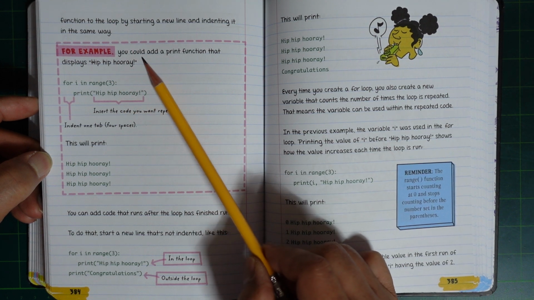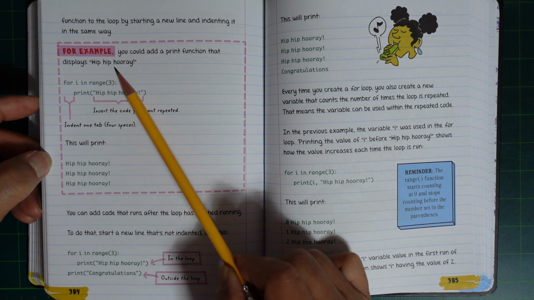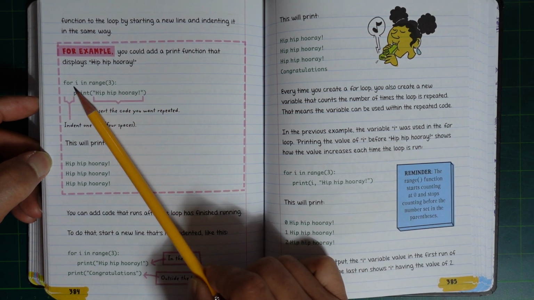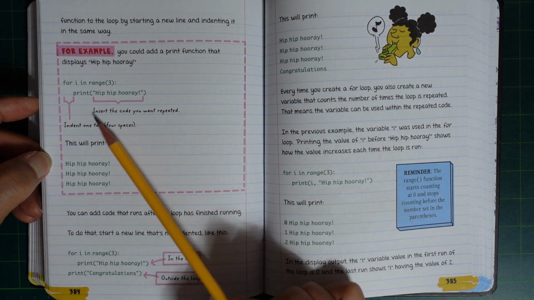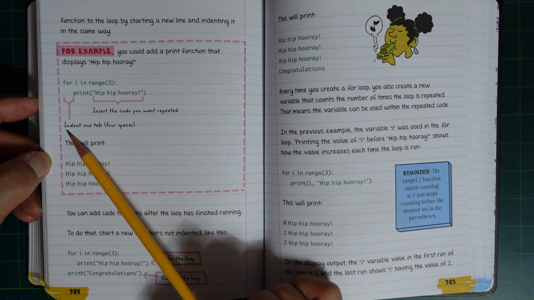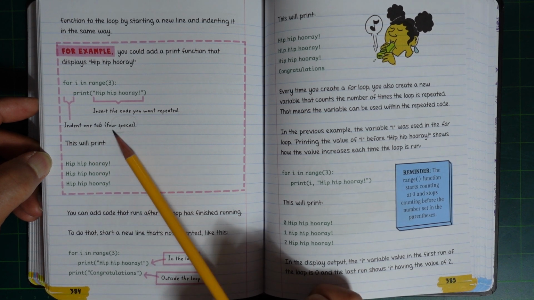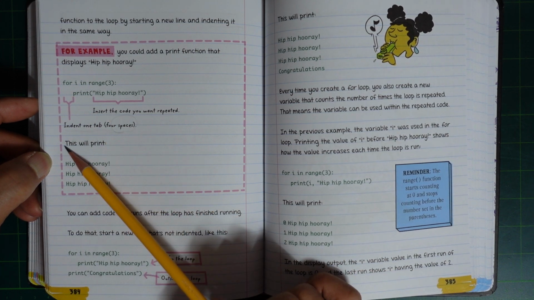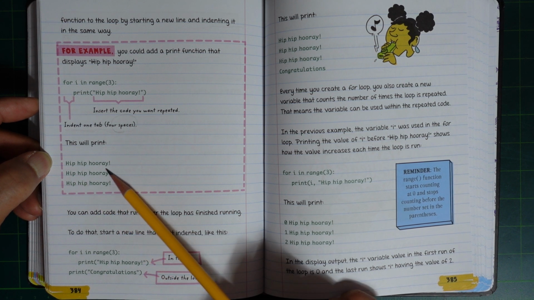For example, you could add a print function that displays hip hip hooray. For i in range(3), print hip hip hooray. Insert the code you want to repeat, indented one tab or 4 spaces. This will print hip hip hooray.